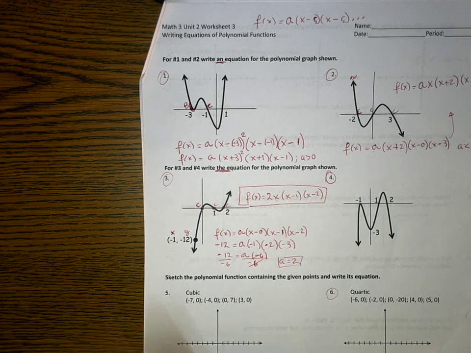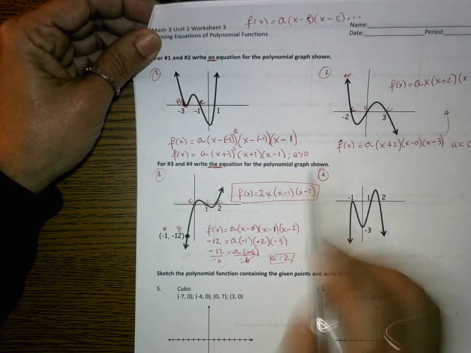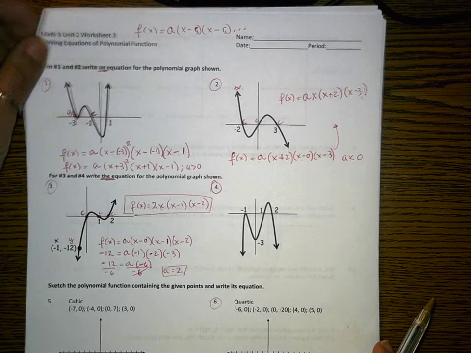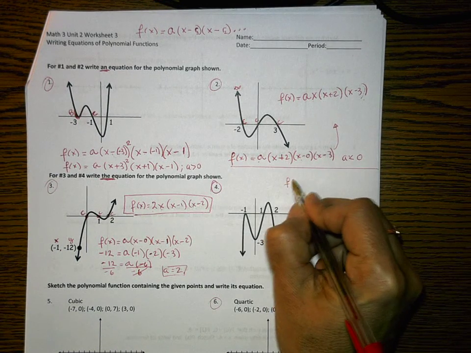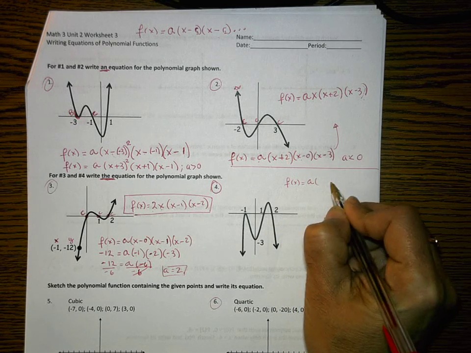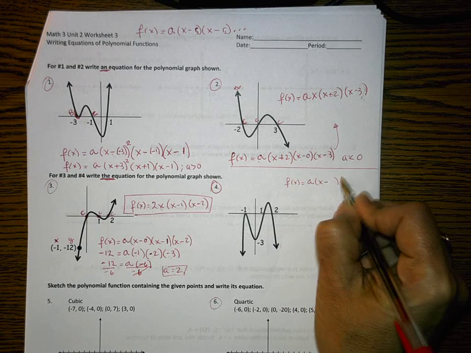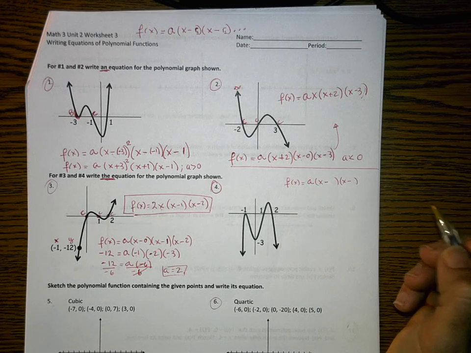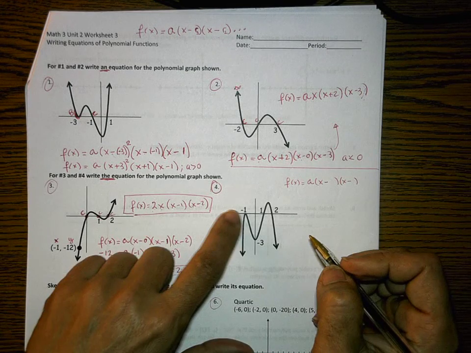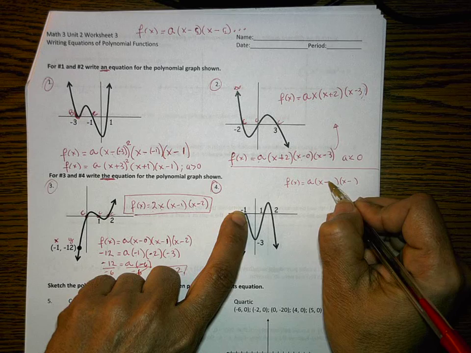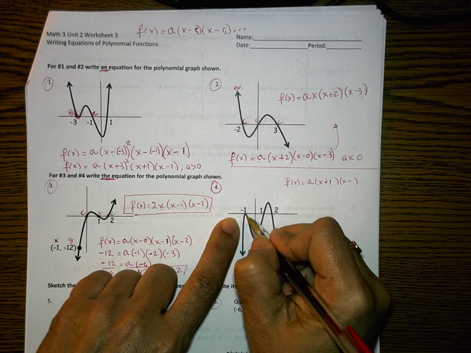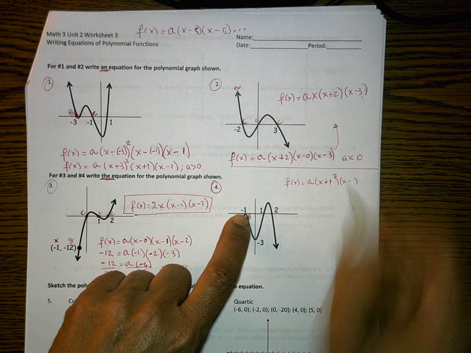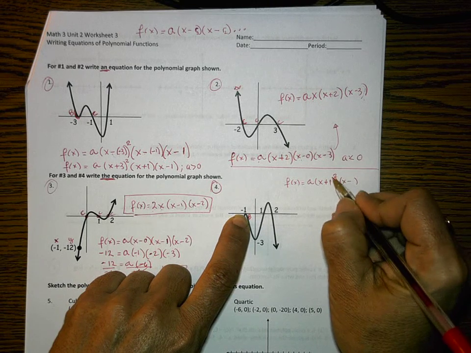Right, let's do it one more time so you understand the difference between an equation and the equation. For number 4, let's go ahead and follow the pattern here. I'm going to start with f of x equals a, and I'm going to start looking for my roots. My first root, my second root, how many roots I have. So it looks like I have a negative 1, so let me put a negative 1 here, and a negative times a negative 1 becomes a positive 1. There's a bounce, so that means you get a squared. The x plus 1 is squared.